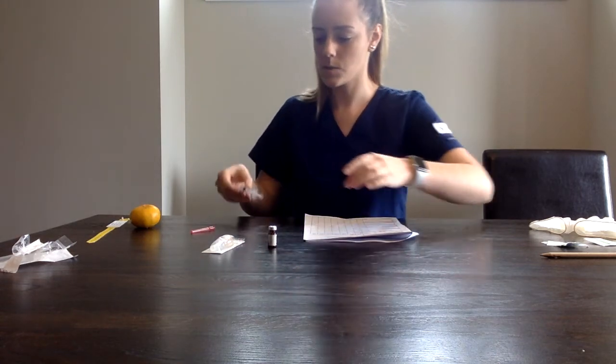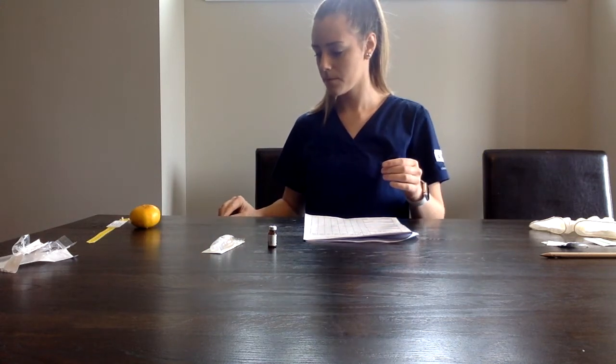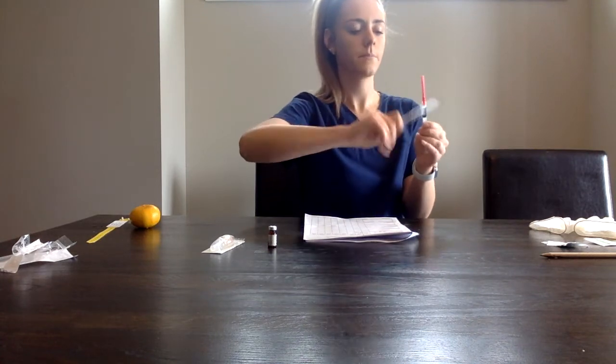So we have 1 ml. We'll use the scoop method to recap. And then we can knock out any bubbles.